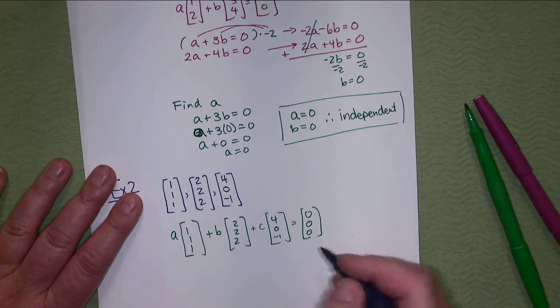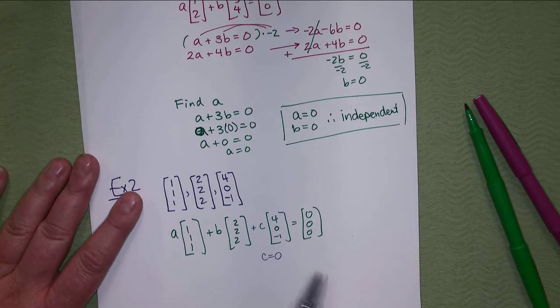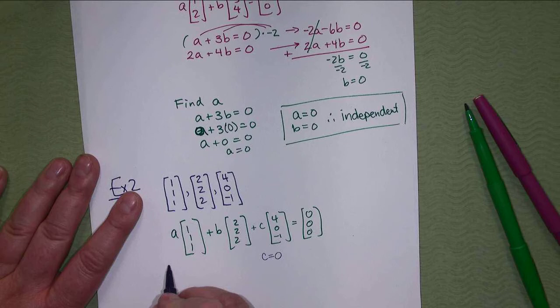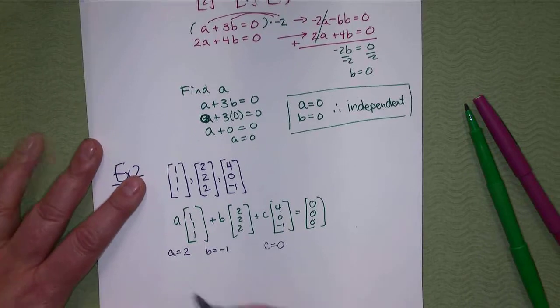What if C is 0? So forget about that one. Just like the example we did on the last page, what could we put in for A and for B that's not 0? We could say A is 2 and B is -1. Then we'll get 2 minus 2, which is 0. Do you see that?